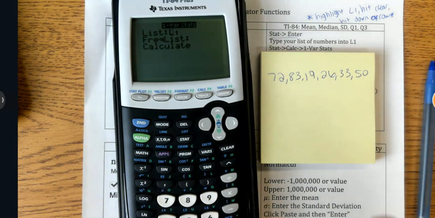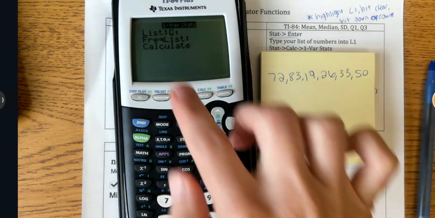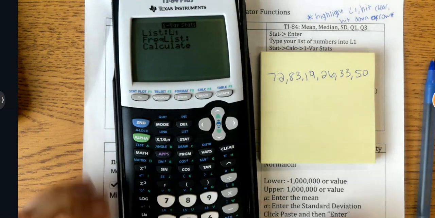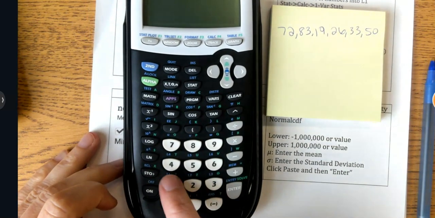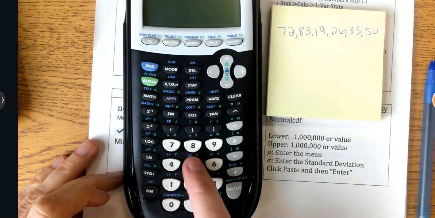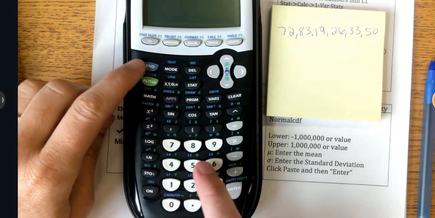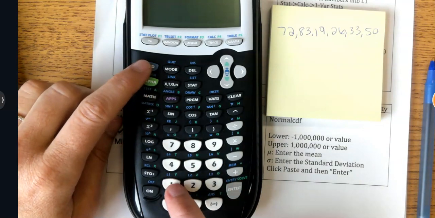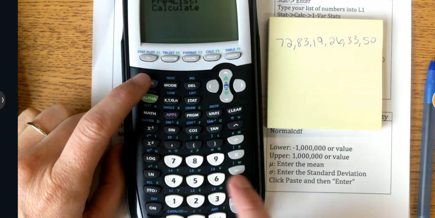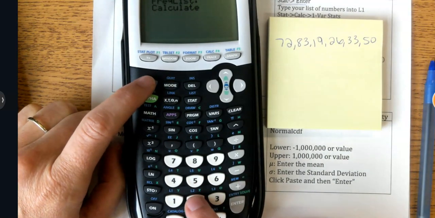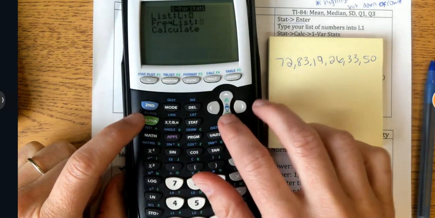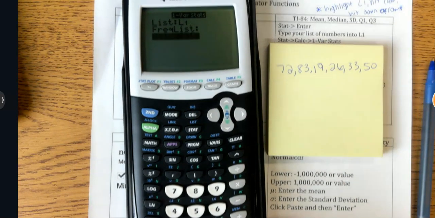If you put them in a different list, which I don't know why you would, but if you did, change this to a different list by looking at these blue numbers. L1 is right there, L2, L3, L4, L5, L6. So you just have to hit that second button and then click on the, so like second one gives me L1. Second 2 would give me L2 and so on, but I don't want L2, I just want L1. Alright, so I go down and I hit Calculate.